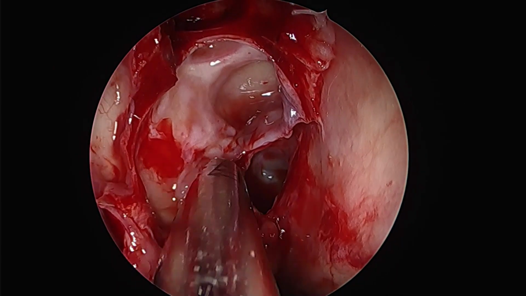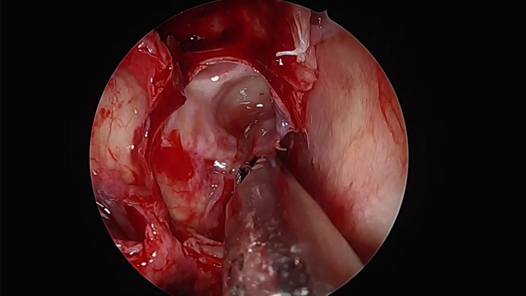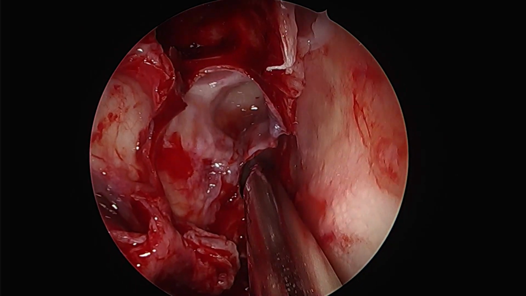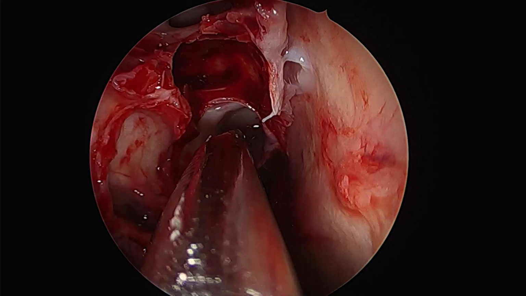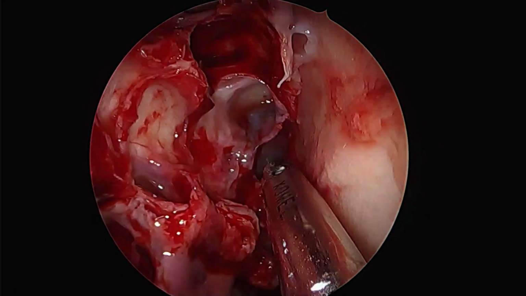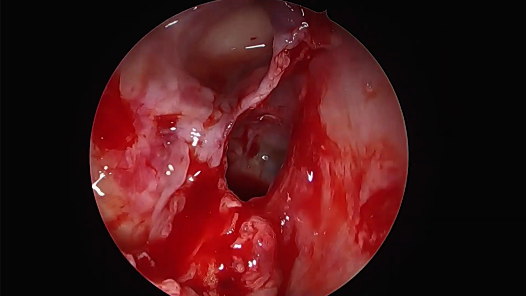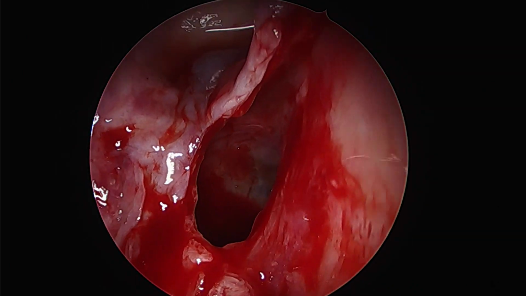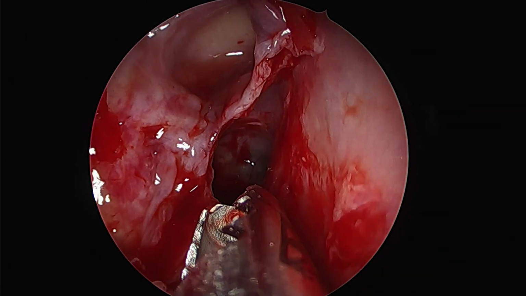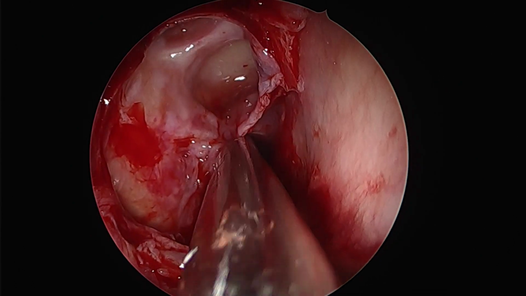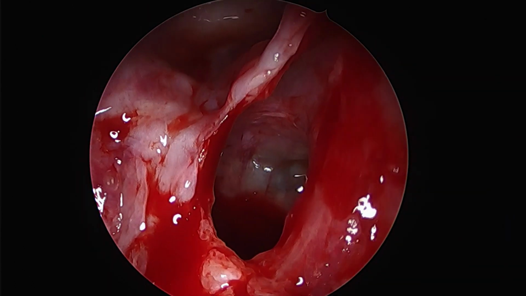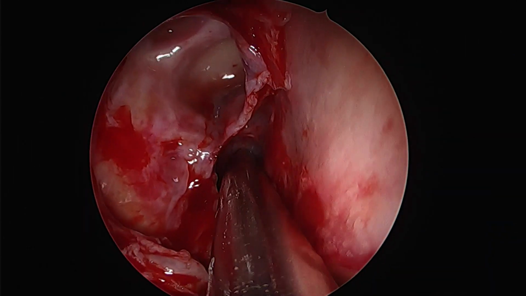This is the sphenoid sinus on this side. The posterior ethmoidal cavity is open. One can see the ridges that define the location approximately of the posterior ethmoidal artery. We can see here the CSF leaking from this small meningocele. This is the sphenoid sinus.